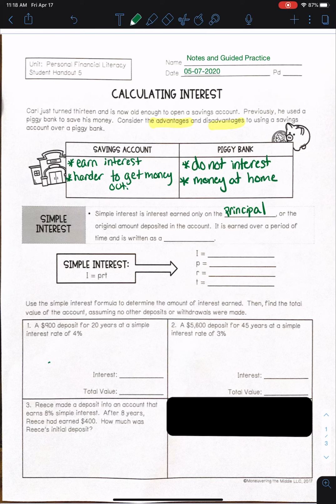And then it is earned over a period of time and is written as a percentage. If you go to the bank and open a savings account, they're going to tell you a percentage of interest that you're going to earn. They're not going to say you're going to get $10 a year for keeping your money in the bank. They're going to give you a percentage number.